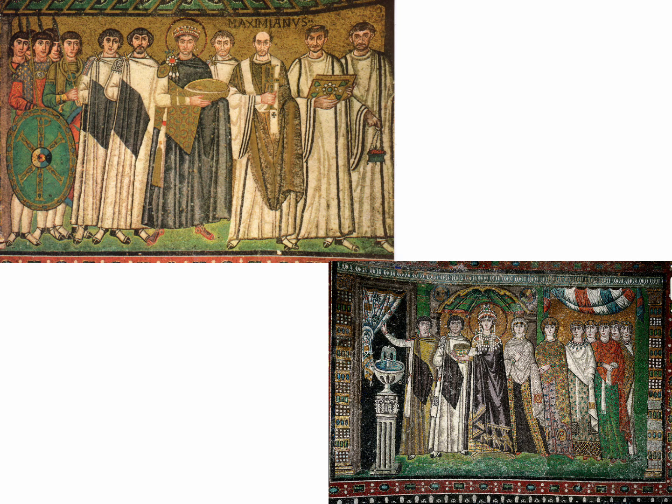And up above is Justinian, who was the leader of the Roman Eastern Empire, and he reconquered Ravenna, and he made sure that he was featured in these two huge mosaics at the back of the church.